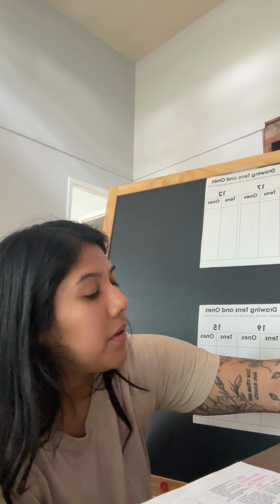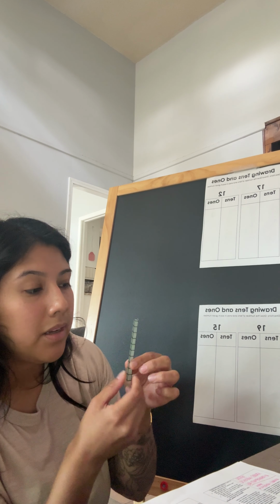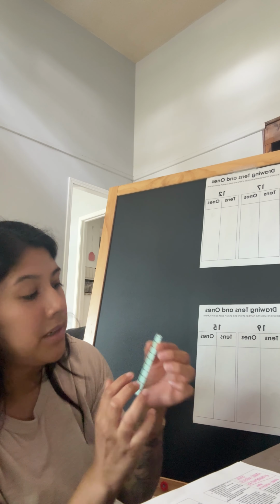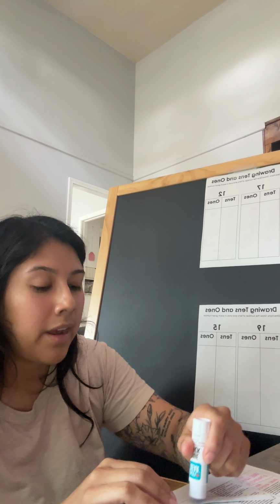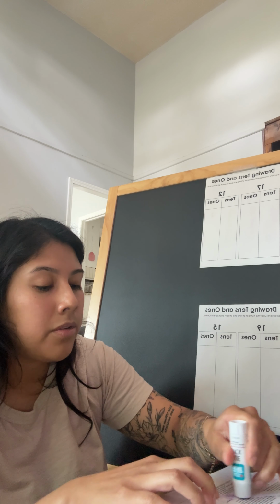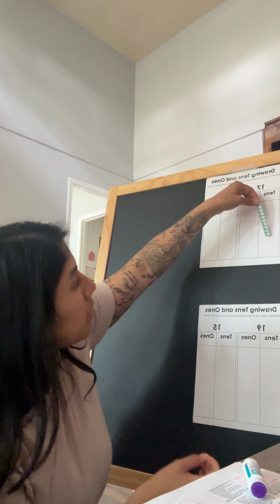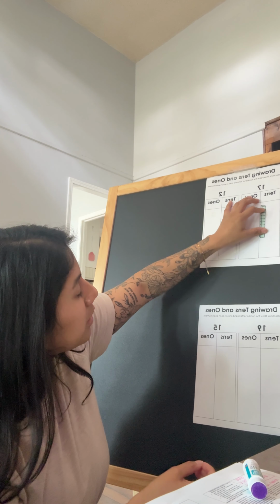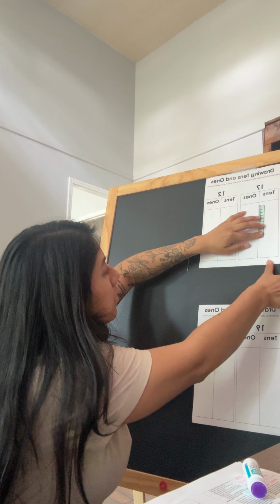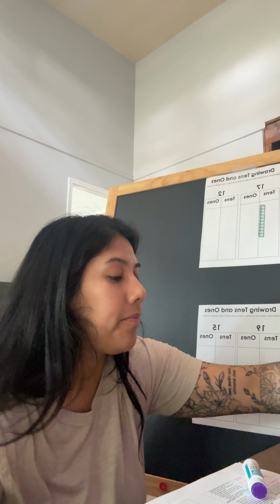We have 1 tens, and a 10 has 10 little cubes. Students can then apply their glue onto their little tens and glue it accordingly. And like I said, they can put it as close to that little black line so they can also glue their little ones side by side.